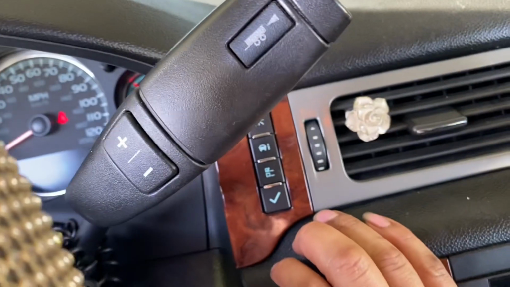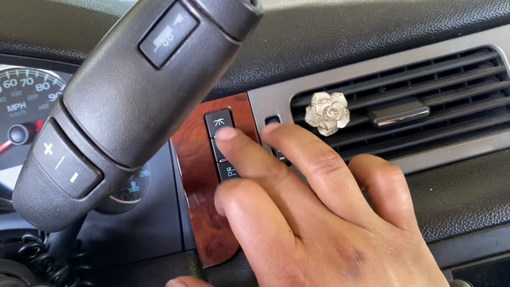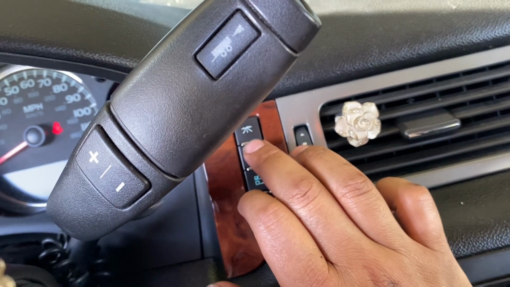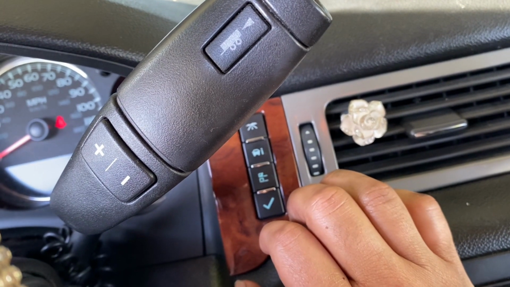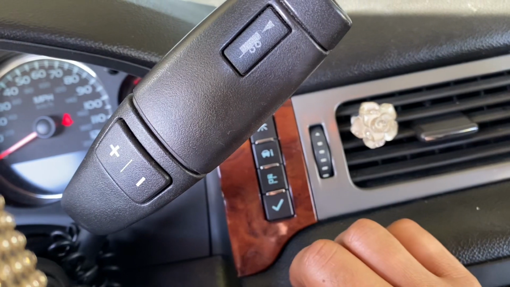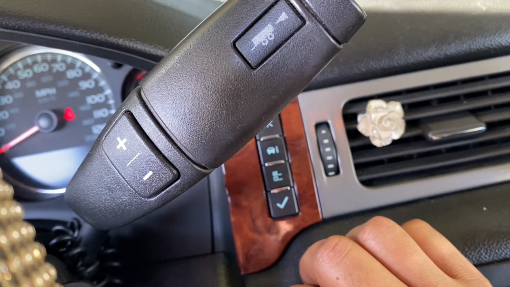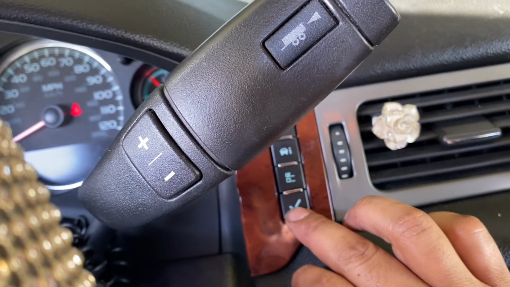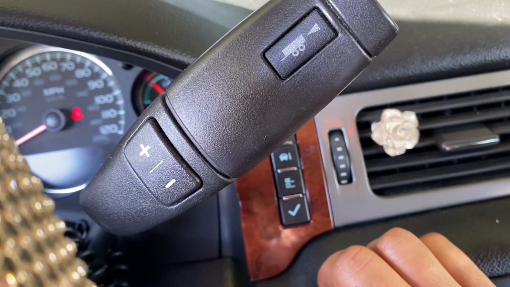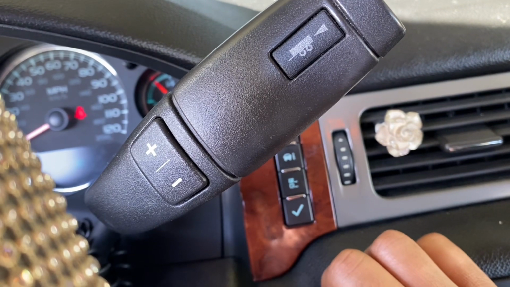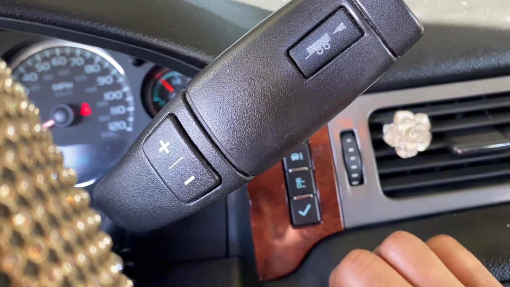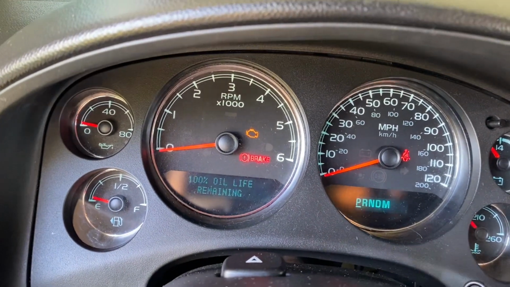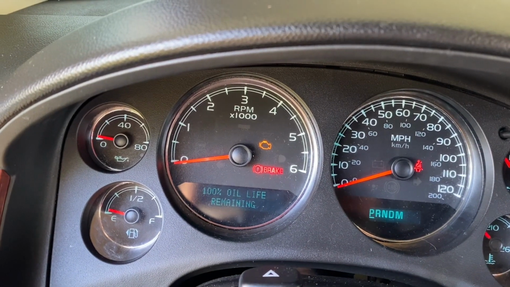So what I did was I went down to the second button. I clicked it until my dashboard read the engine oil life. Once I got to that engine oil life indicator, we go down to this check mark and we hold it down, and as you saw, the engine oil life went from 0% to 100%, and that's how you change your engine oil life on a 2013 Chevy Tahoe.